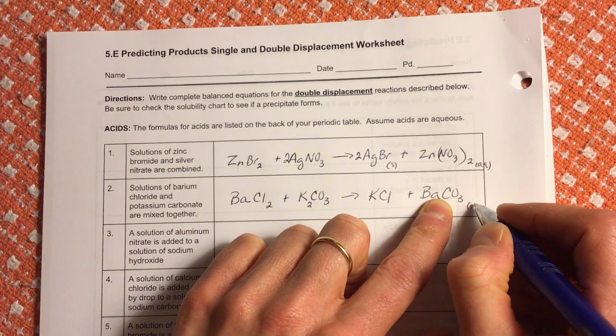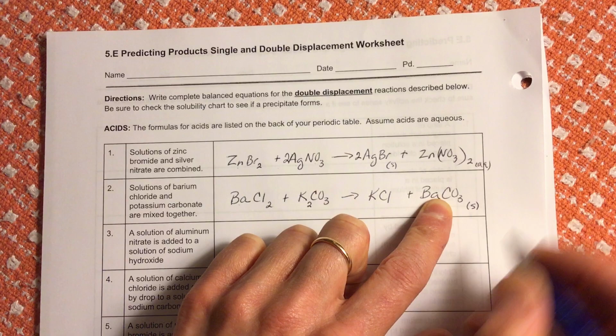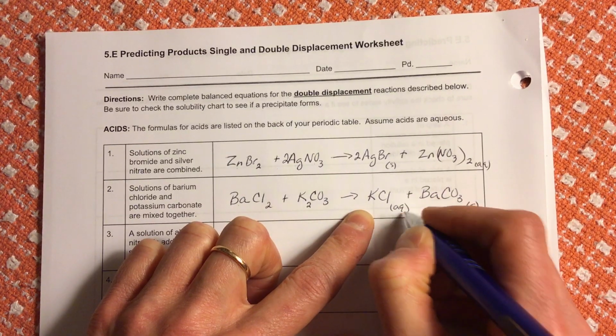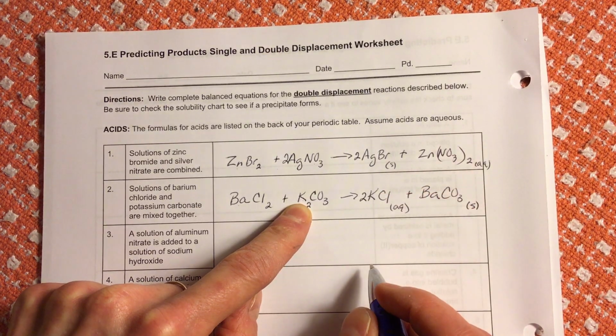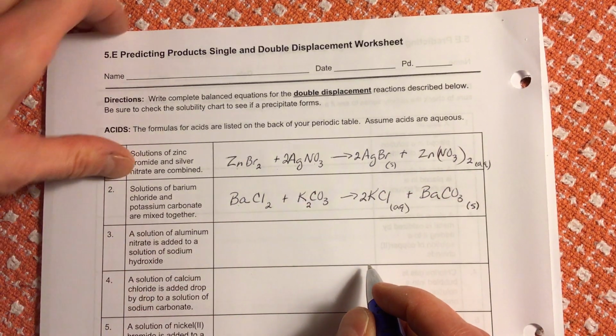Carbonates are insoluble. You can look on the solubility chart for that. That's a solid, and this is aqueous. So we'll balance the equation. I'll need 2 potassiums on the product side, and that should do it.